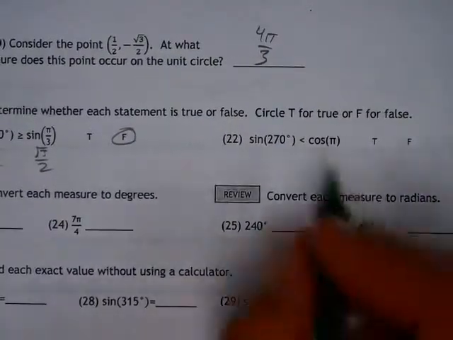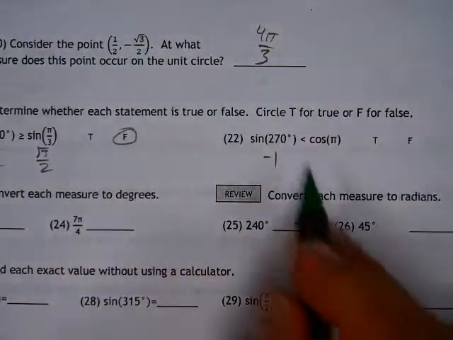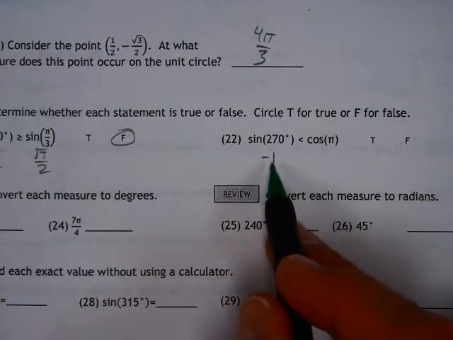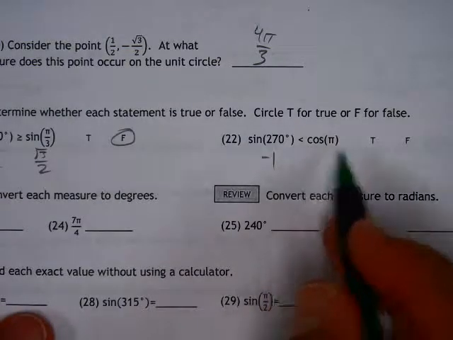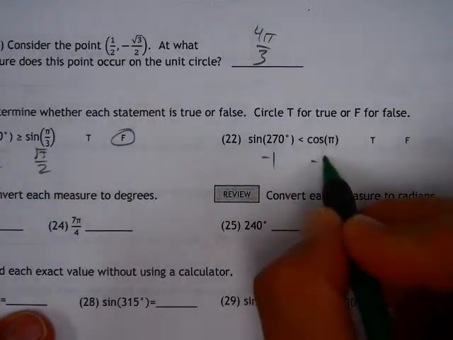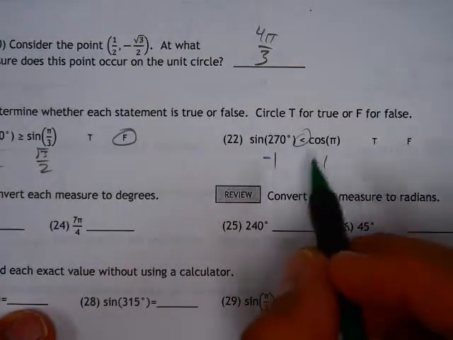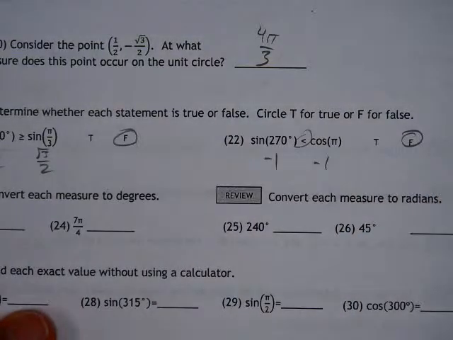Okay, so you look over here, sine of 270. 270 is straight down, and the sine is the y value, so that's a negative 1. I'll give you a hint, unless there's something other than a negative 1 here, this is going to be true because that's the smallest value we can have in the unit circle. But cosine of pi is actually negative 1, so if that has said less than or equal to, then yes, that would be true because they are equal. So therefore, they are not less than.